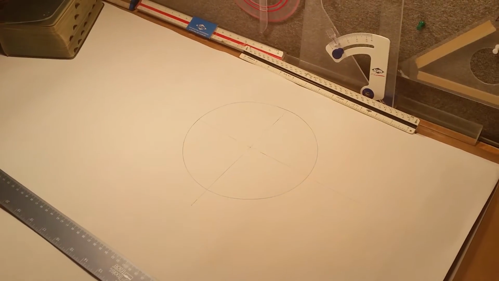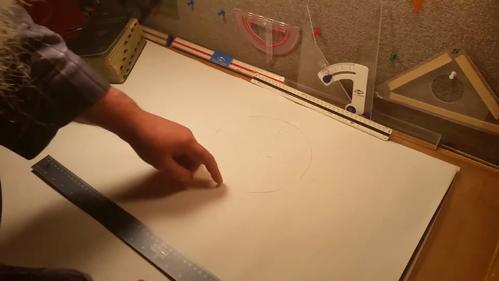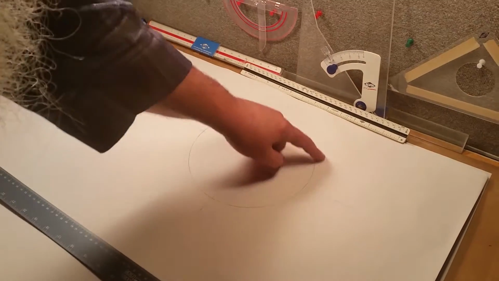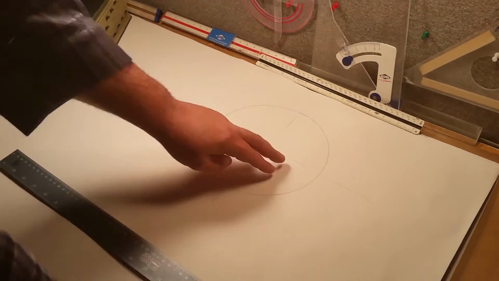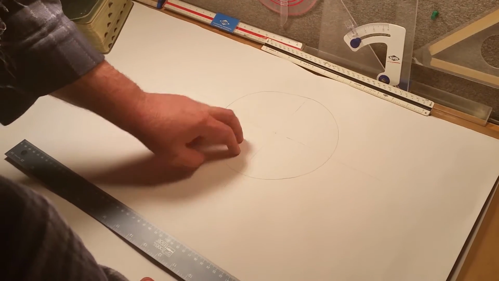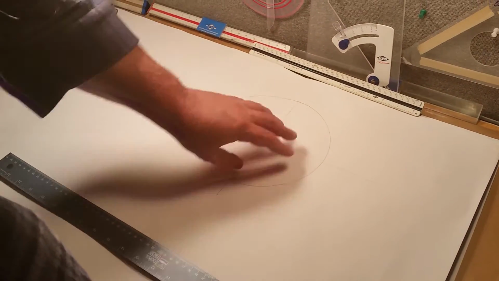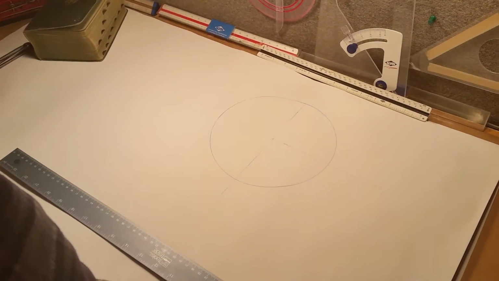All right, now we know that our circumference is 24 inches, so we have 4 quadrants here. So if we take 24 divided by 4, we get 6.